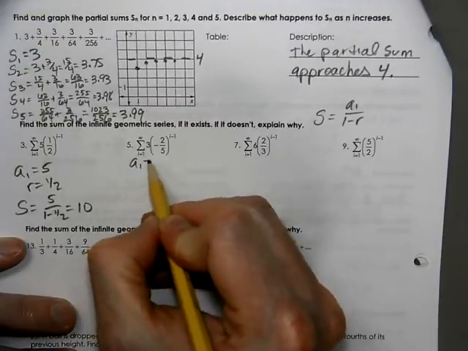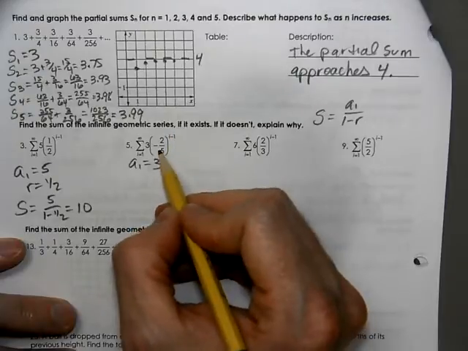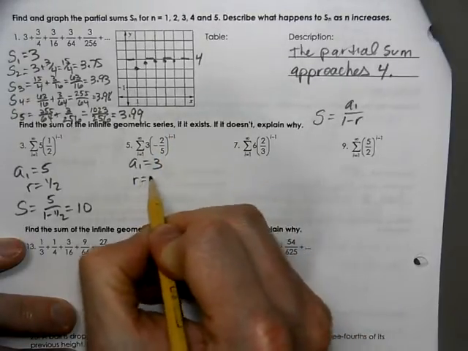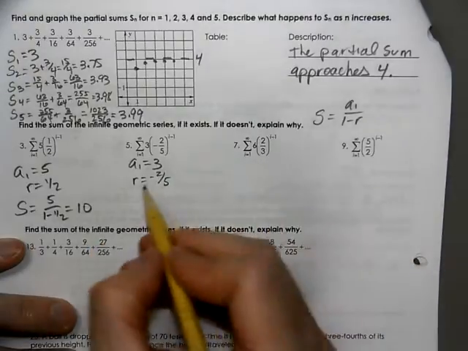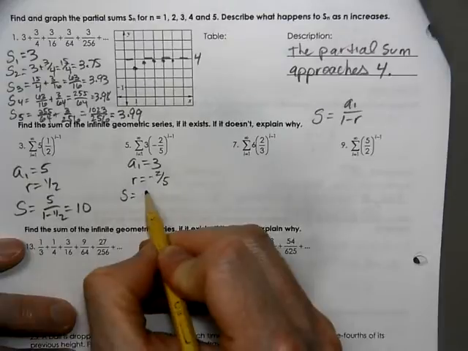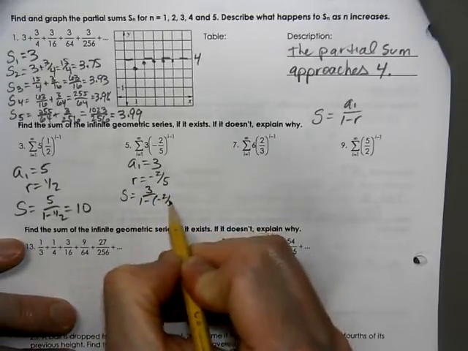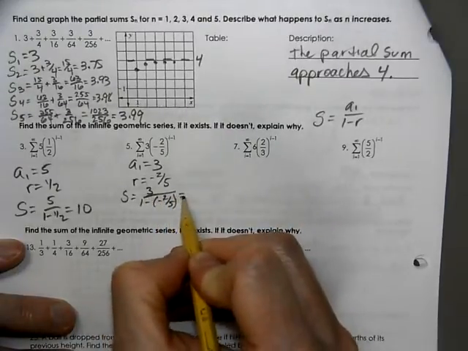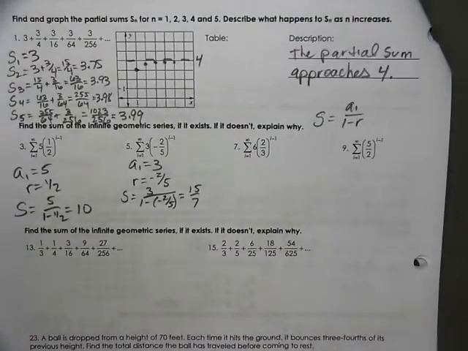Here, our first term is going to be 3, because when we plug in 1, we get a 0 as an exponent, which is 3 times 1. The ratio is negative 2/5. So we'll be able to find the sum as 3 divided by 1 minus negative 2/5, which is 15/7.